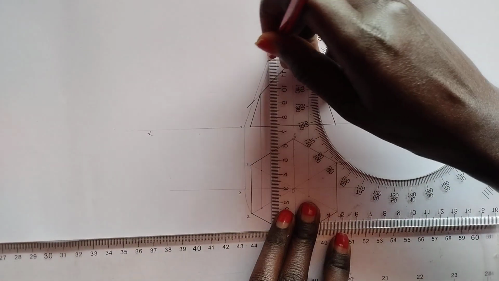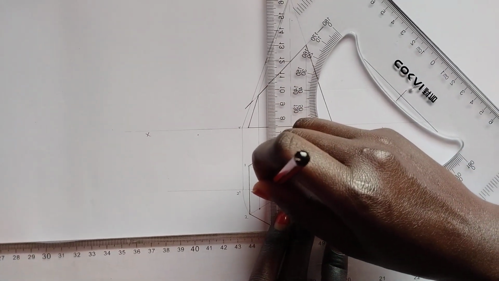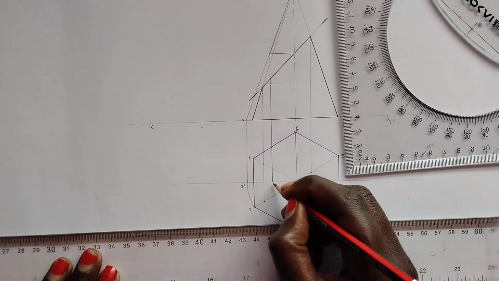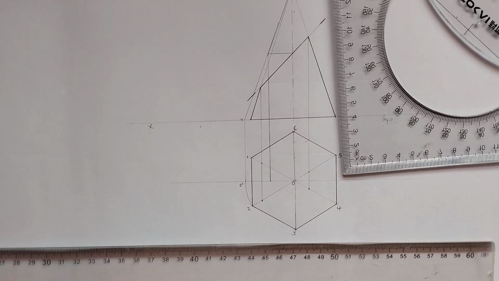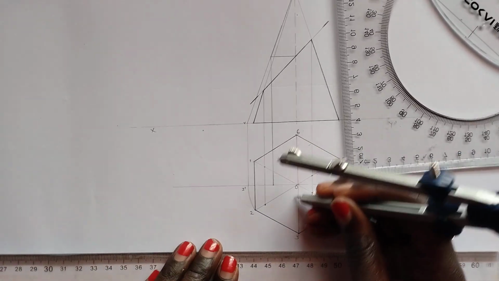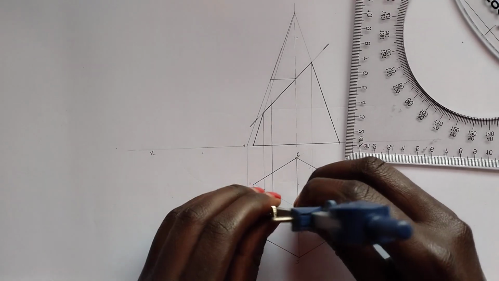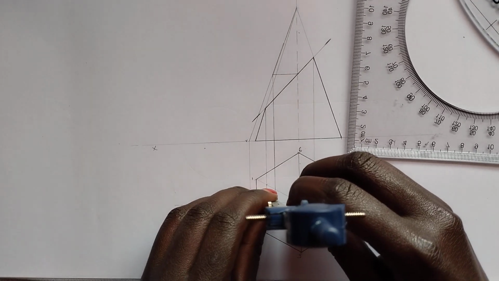So that is it. Remember, I'm dropping to my center line. So I have this point, it is at this point. Now I'm going to rotate that point so that I can have another point along the axis. So from point O to that point, that is it. You can see I have that.